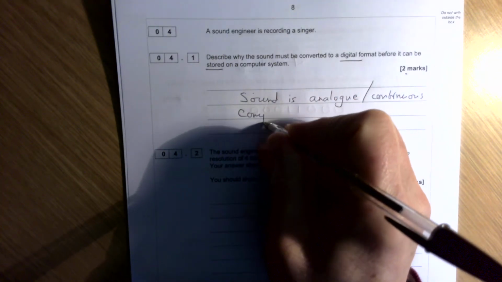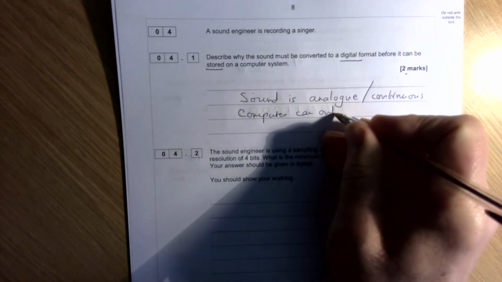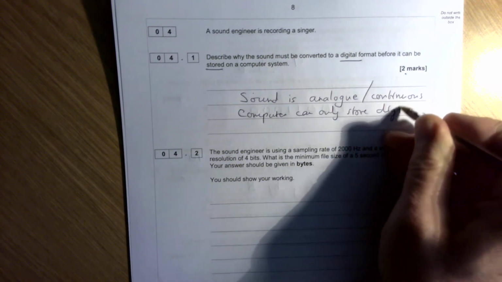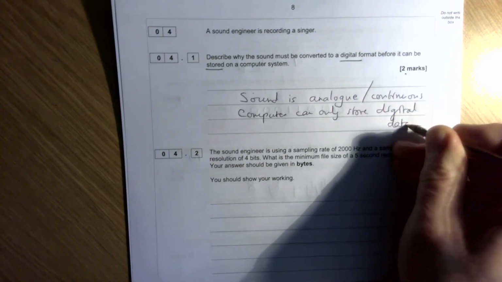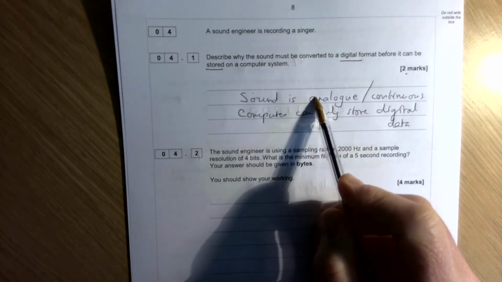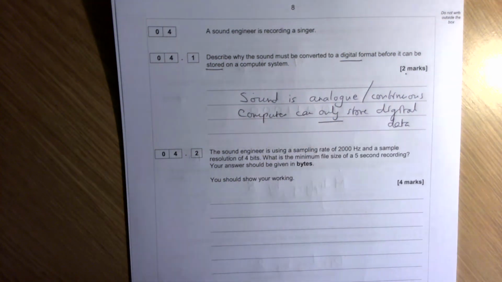And computers can only store digital data. The sound that's out there is analog, but computers can only store digital, so we have to convert from one to the other. There are your 2 marks.